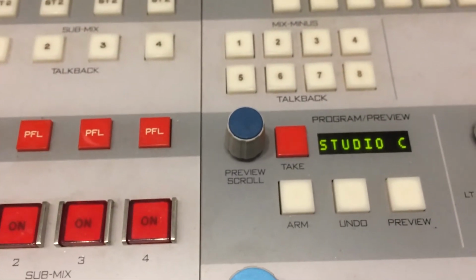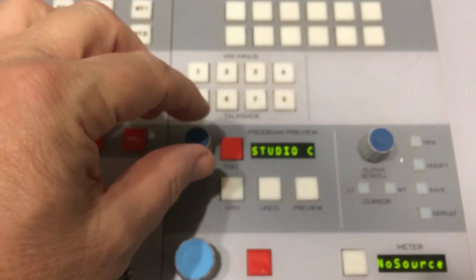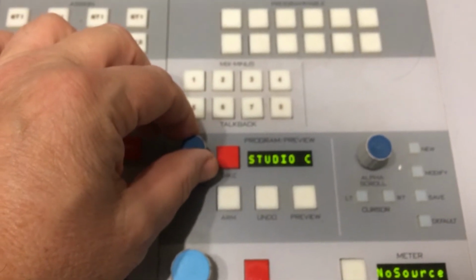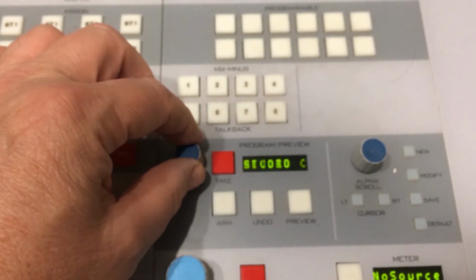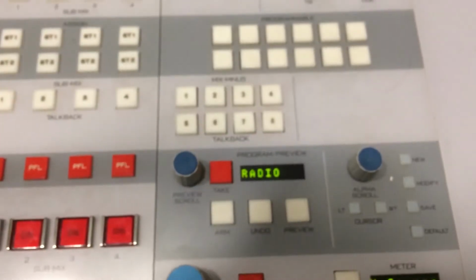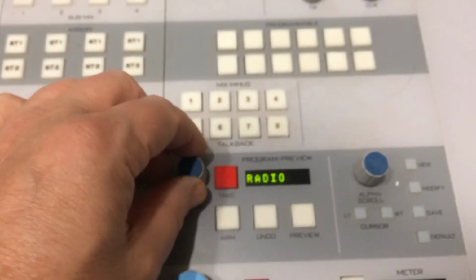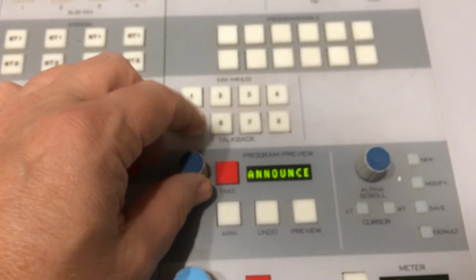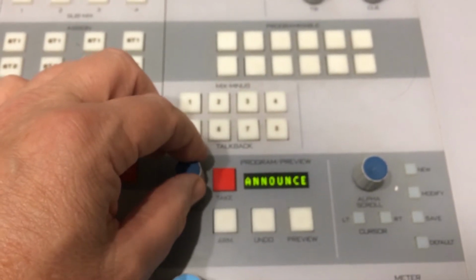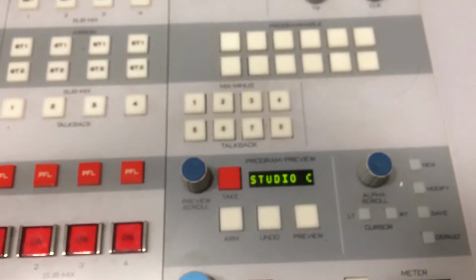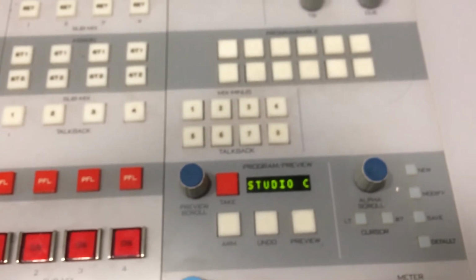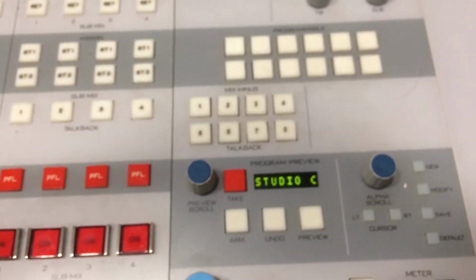Right here where you see it says Studio C. Change my view here a little bit. Okay, I can change this to a variety of things. I can go to announce, to Studio C, to radio. If you're on News 3, it has one, and the Studio B has that as well. Once I get to the one that I want, it's going to give me a red button here that says take. The red button is really important, so the take is a big deal.